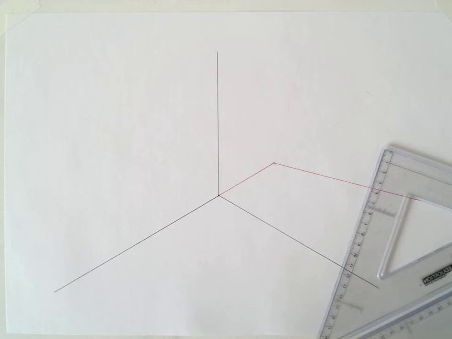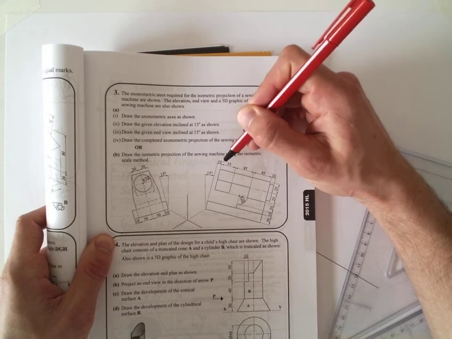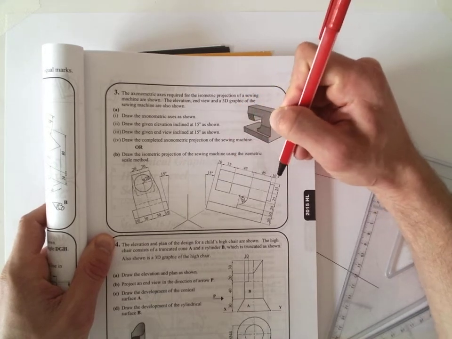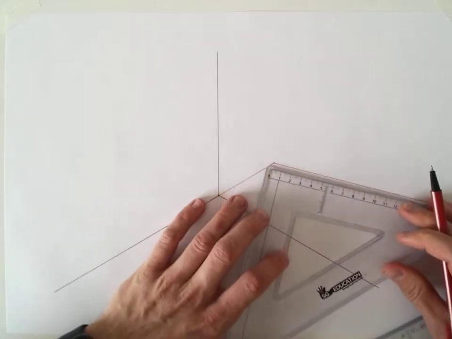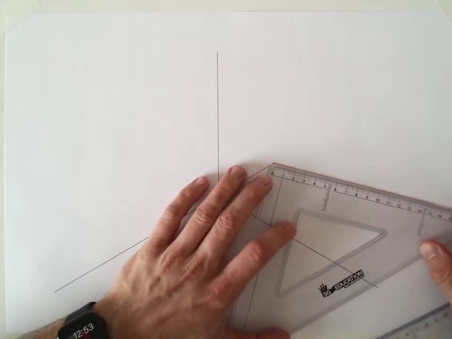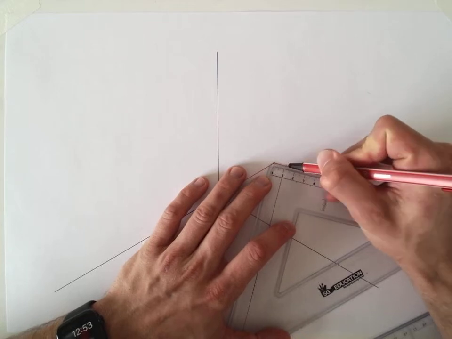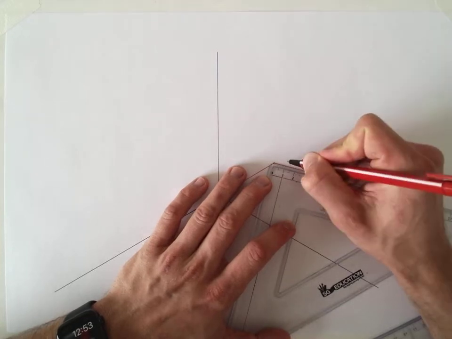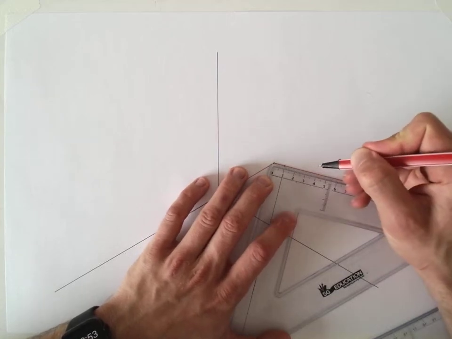And what you want to do then is measure along that line your important dimensions. So you have 10, 35, 45, 45, and 10. I'm just going to measure along that red line, those measurements. So we have 10. Make sure we're nice and accurate now. 10, then 35.